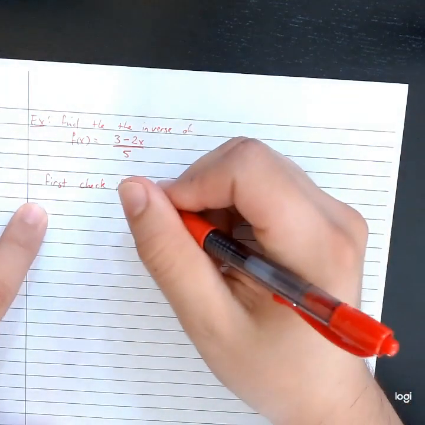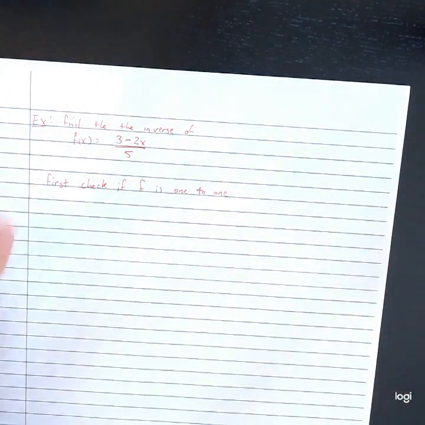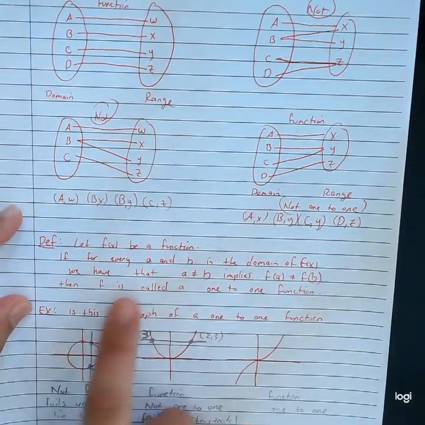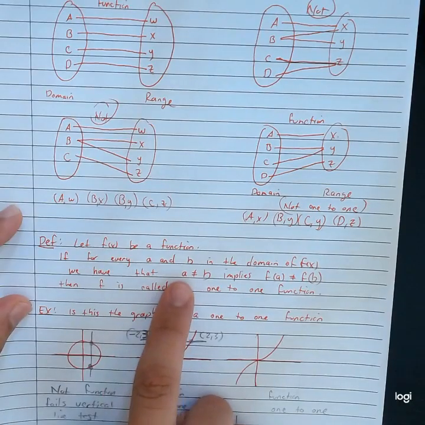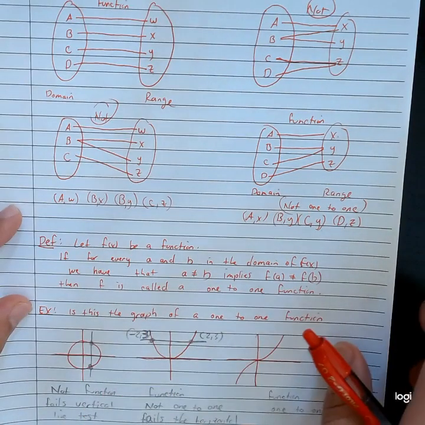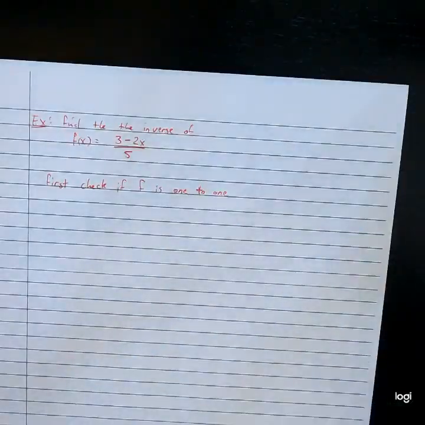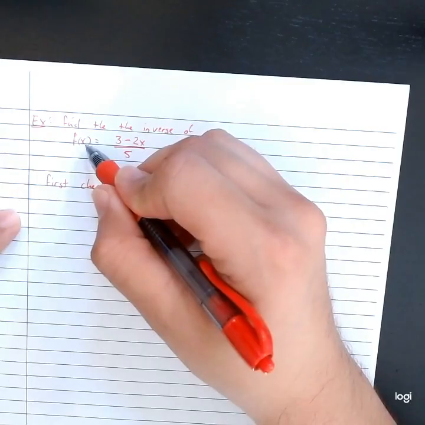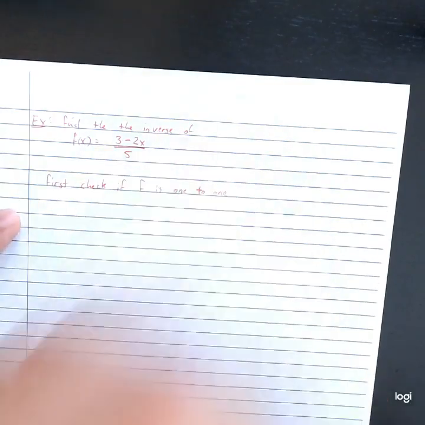All right. By definition, a function is one-to-one if, right here, for every a and b in the domain of f, you have that a not equal to b implies that f of a is not equal to f of b. All right? So what we're going to do is we're going to take that and we're going to find what happens if I plug in two different numbers right here.